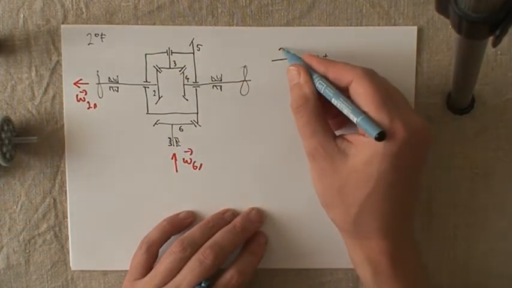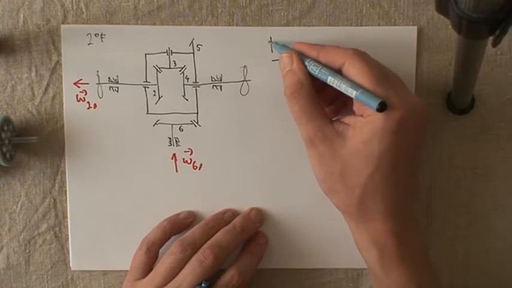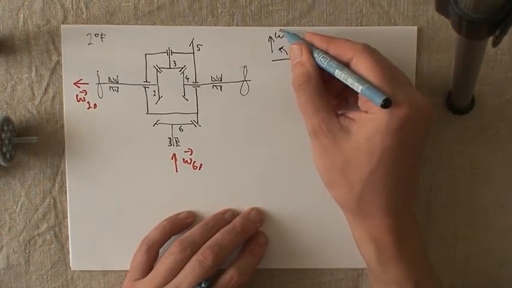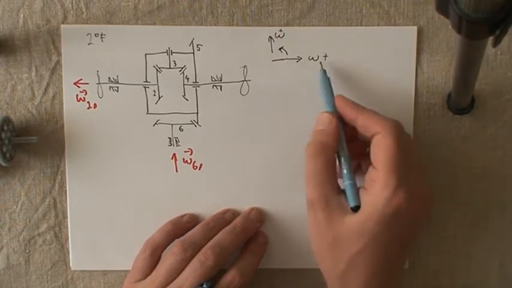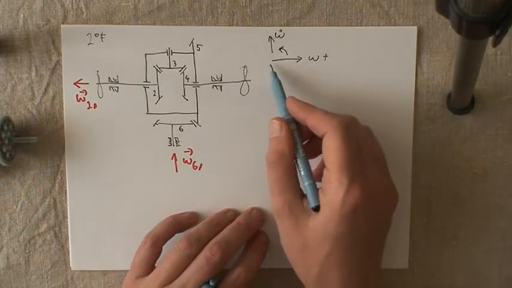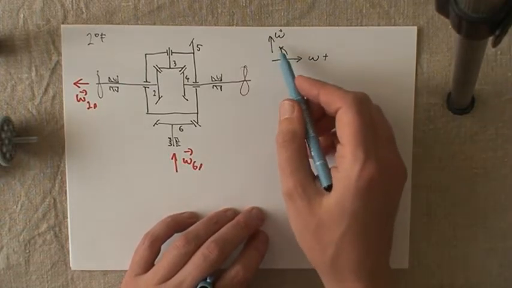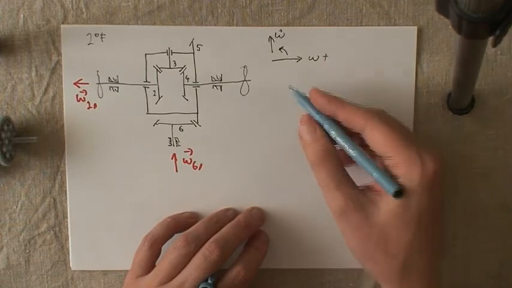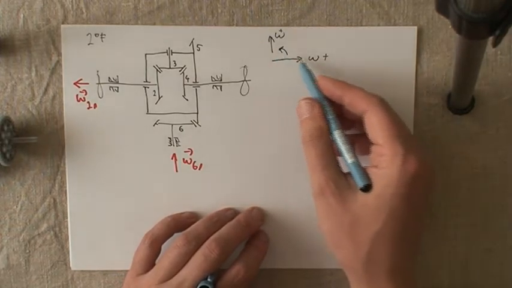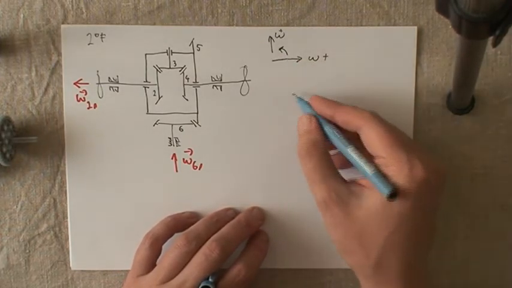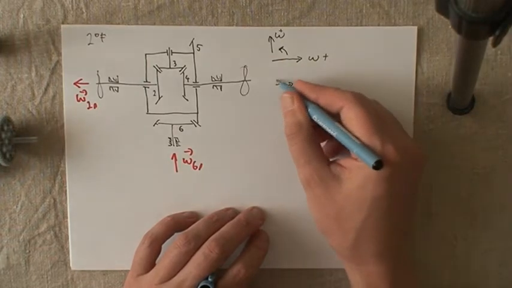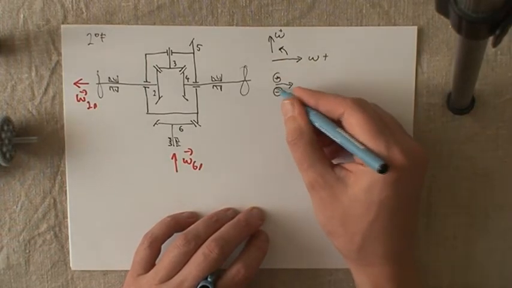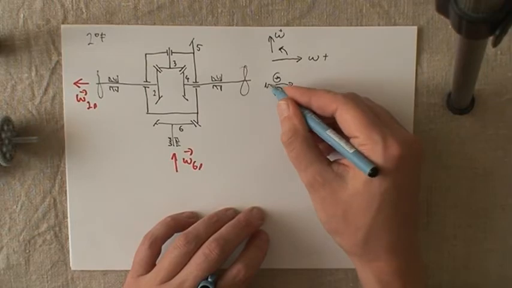So we will go this direction, for example, and this will be our omega plus. So omega plus, the positive omega, will be to the right and up. For velocities, we have to keep this intact. Therefore, we will have plus and minus above and below the axis.